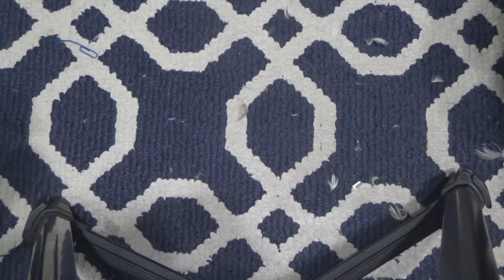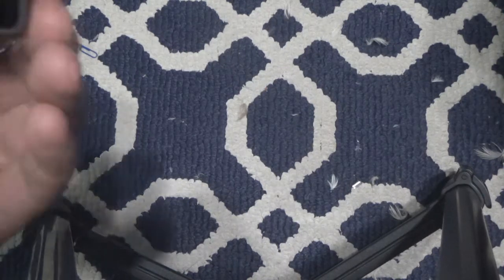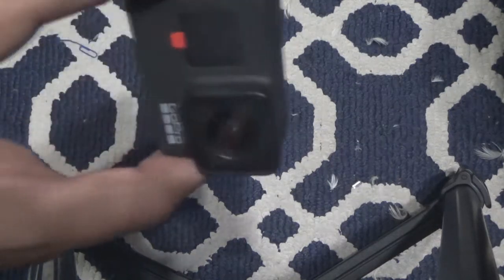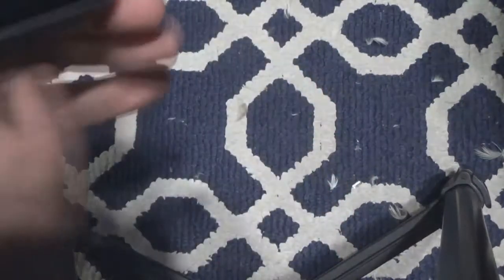In this video I'm going to show you my new GoPro Hero 7. Now I know there's other ones, but here's the importance of this video. This little camera has a screen on the back. It has its own Linux operating system on it.